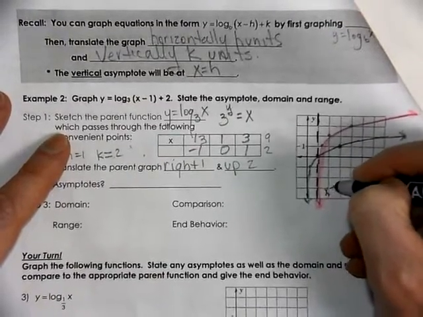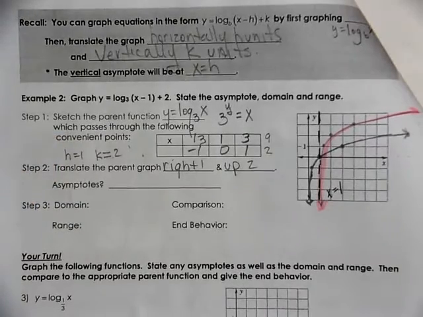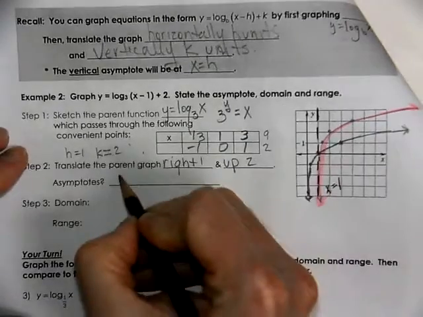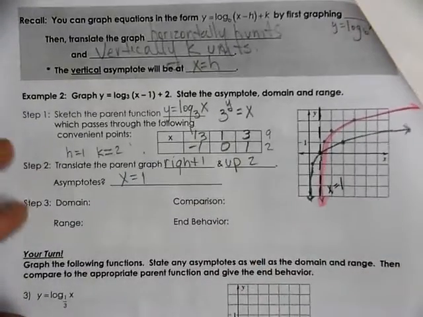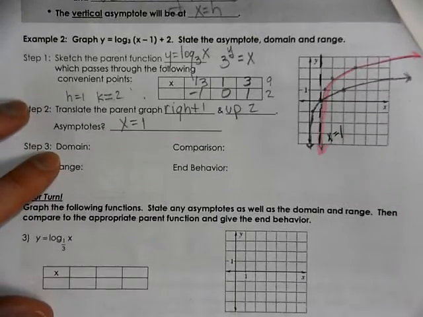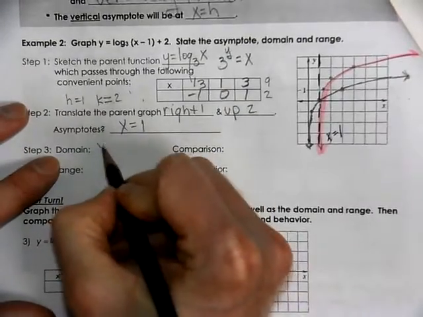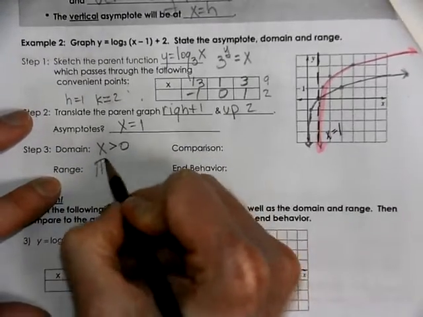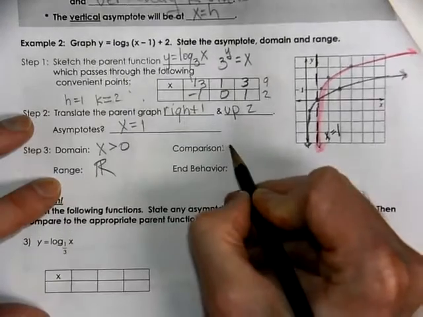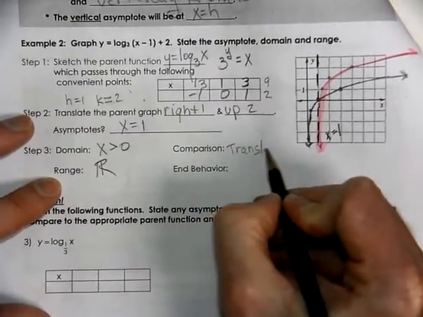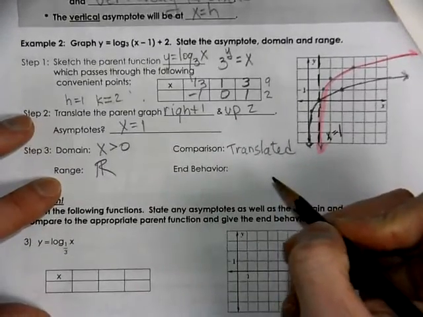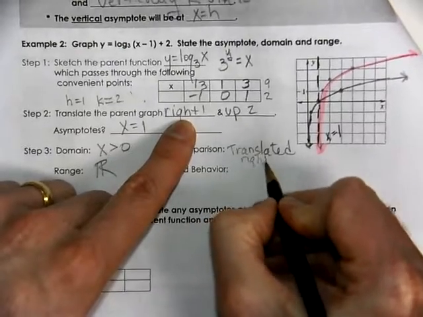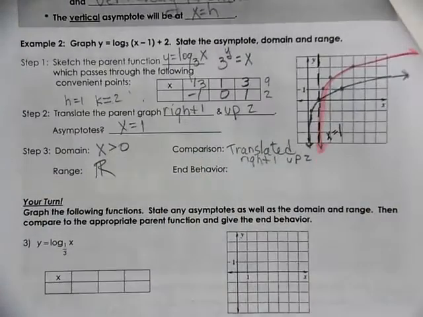So we have x equals h, which is x equals 1 for our vertical asymptote. We know our domain is greater than h. The range is all real numbers. We had a translation right 1 and up 2.